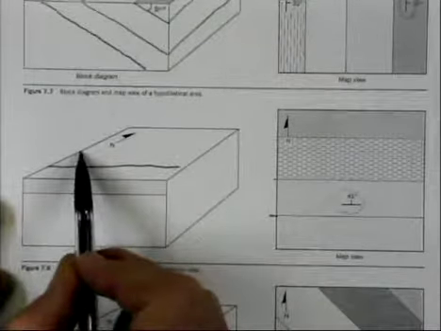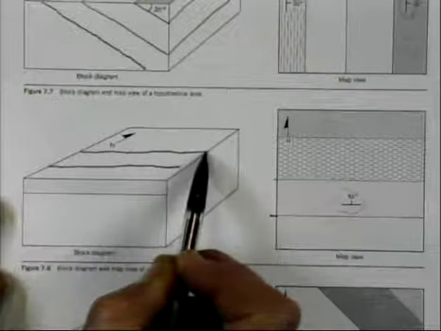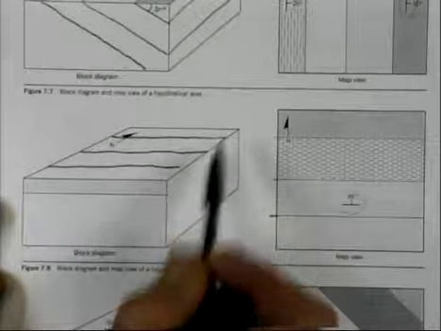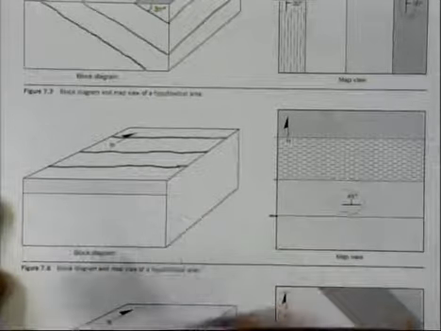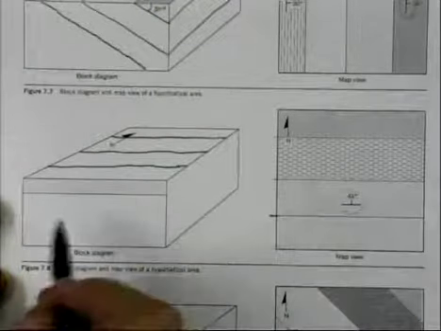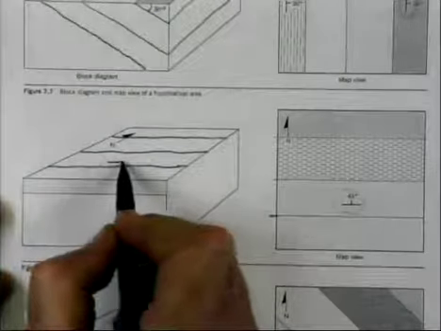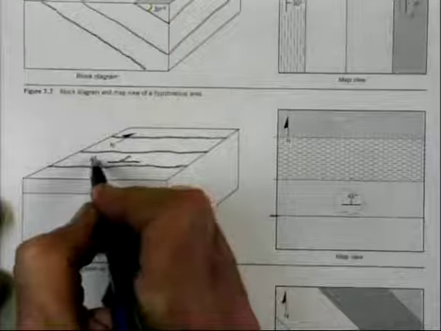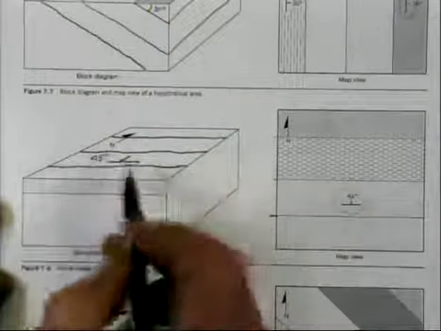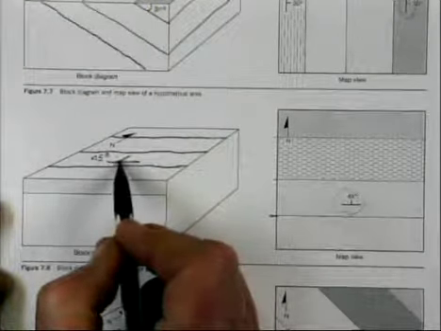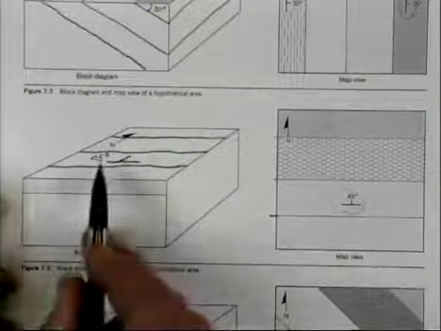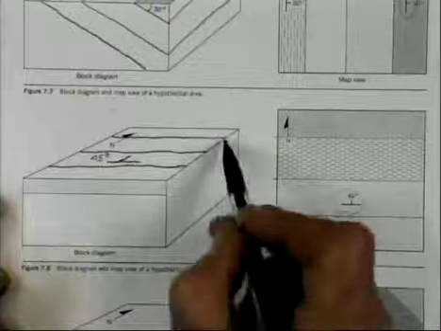And then the final contact there. I'll put the strike dip symbol on this bed. Again, notice that in the perspective view, the strike dip symbol looks slightly different than it does in the map view. Now, in order to make these beds dip 45 degrees to the north, I would draw them in like this.